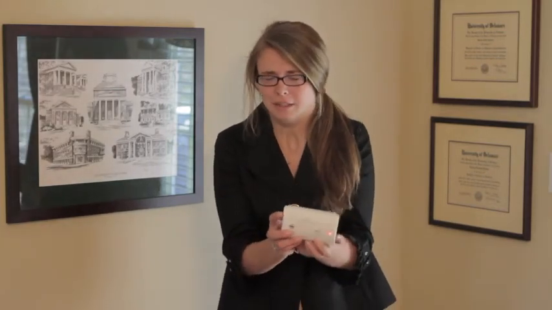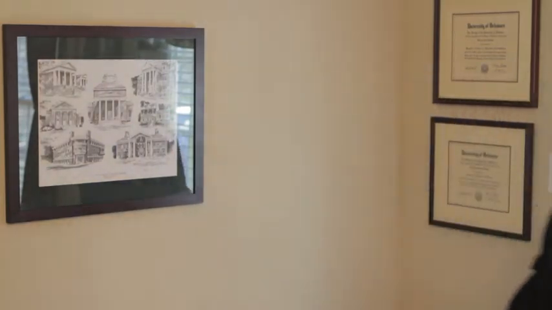So now, you know all you need to know about carbon monoxide. And remember, only you can prevent carbon monoxide poisoning. Gotta run!